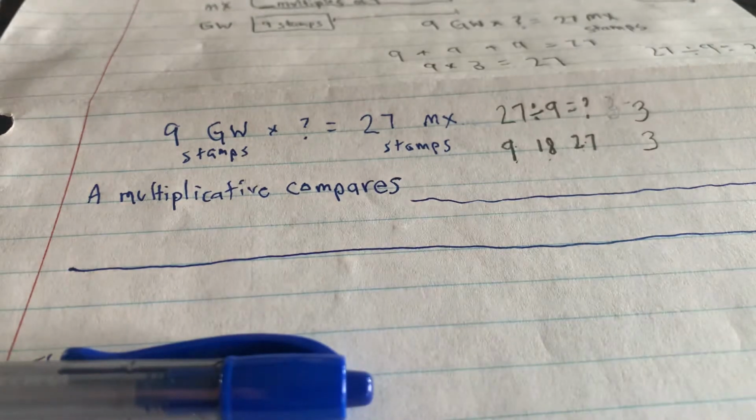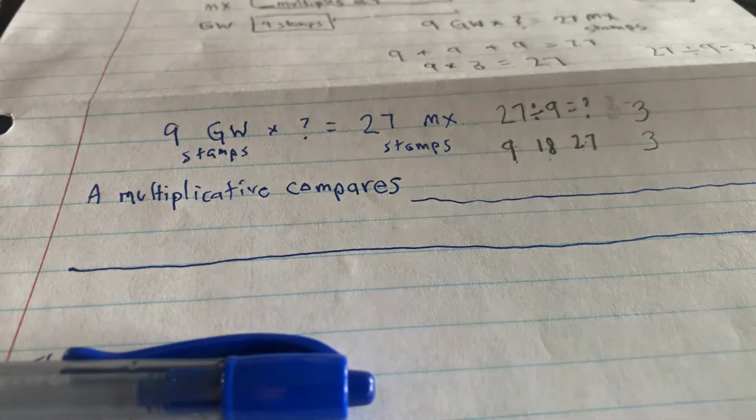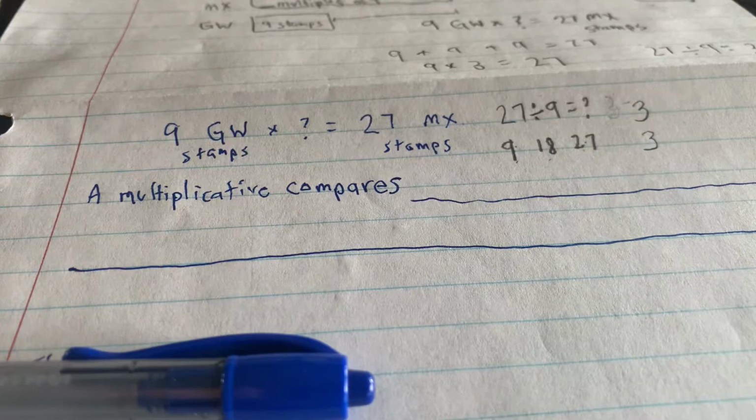This type of problem is called a multiplicative compare problem. How is it different from other comparison problems you have solved in other grades? Yeah, we're going to be using multiplication and division in 4th grade.